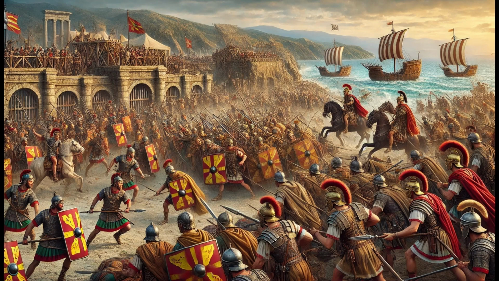He led his army inland, moving away from the coast and deeper into Greece. Although disappointed by the outcome of the battle, Caesar remained resolute. He knew that the war was far from over, and that the ultimate confrontation with Pompey was still to come.